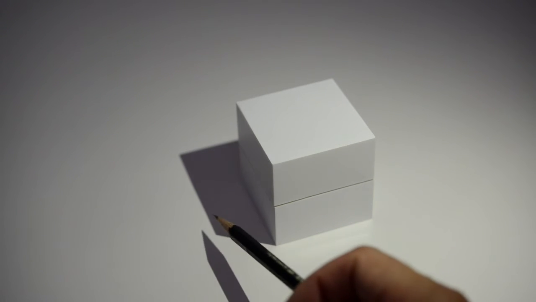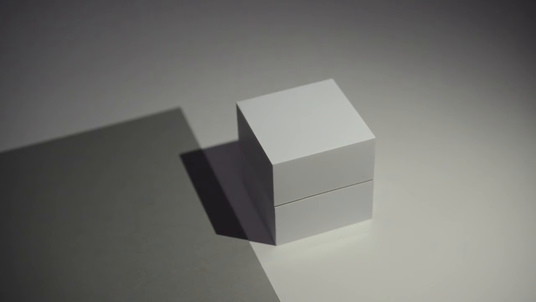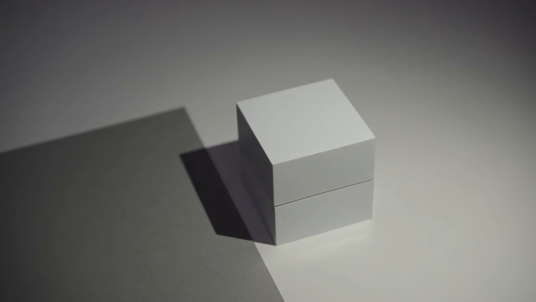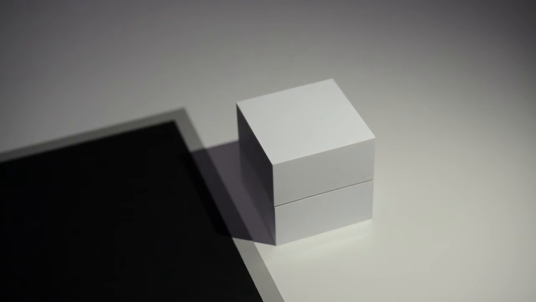We're going to take a look at the cast shadow here and its value. So if we introduce a gray card here, you will see that the shadow decreases in value. This is our halfway to black rule. Now if we introduce a black card, you will see that the value drops even more.